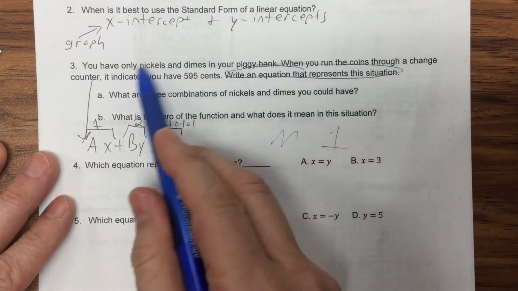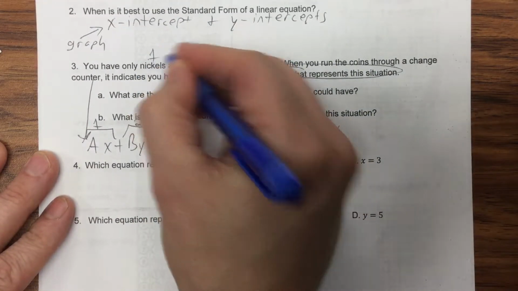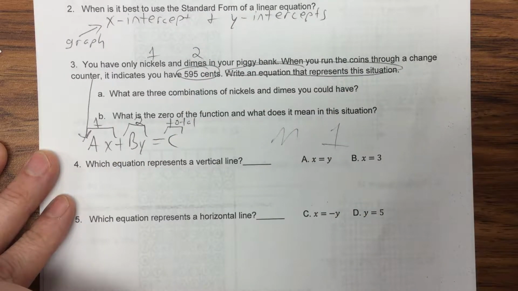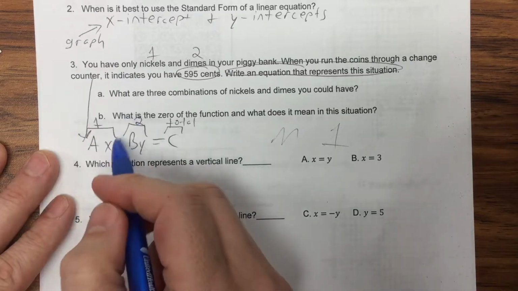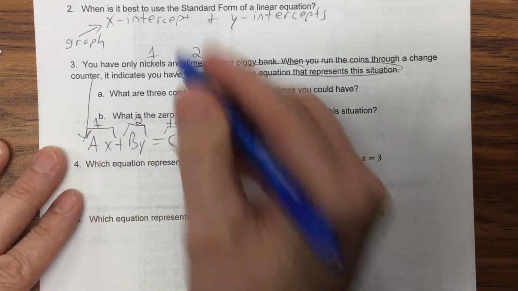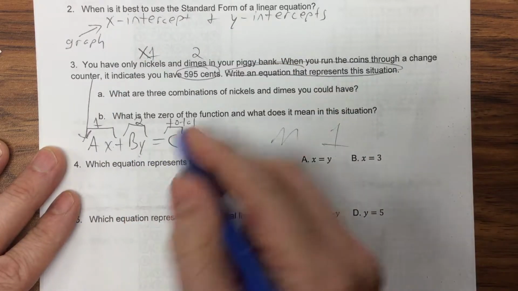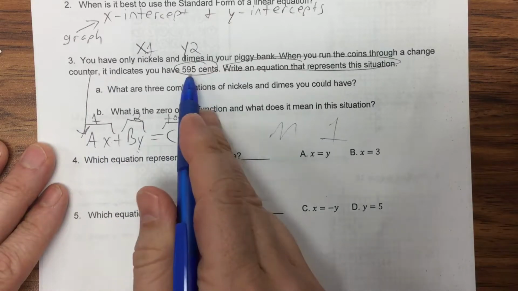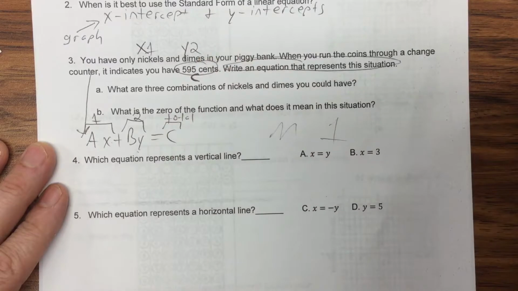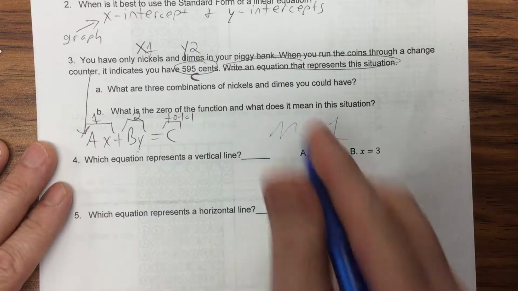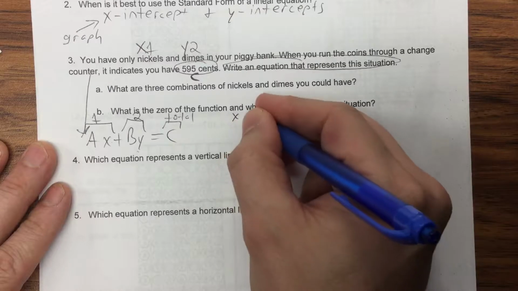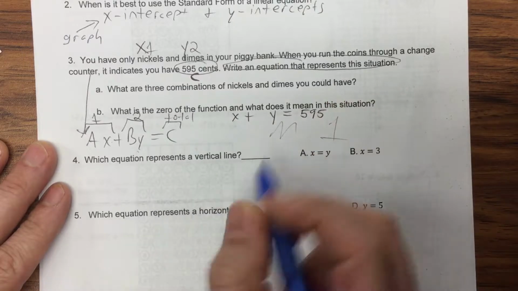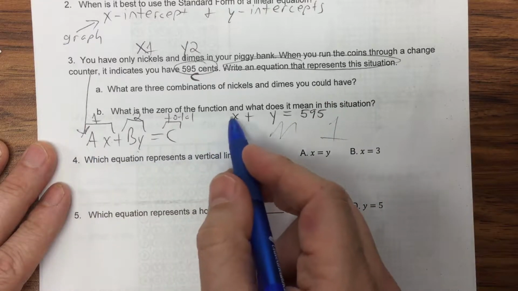Now I have 2 items in this problem. I have nickels and dimes. Item 1, item 2. I also have a total of cents. Okay? So I'm going to set up X to be item 1, the nickels, and I'll set up Y to be item 2, the dimes. So I'm going to have something like this, and my 595 cents will be my C value. Okay? So I'm going to have something X plus something Y equals 595.